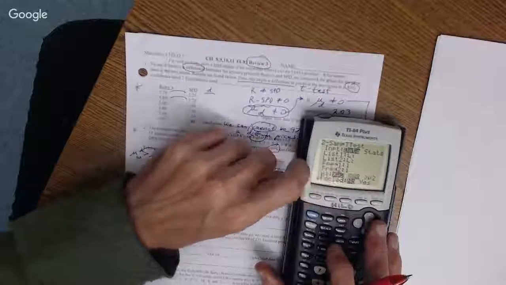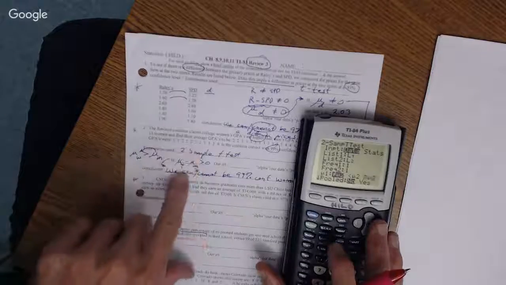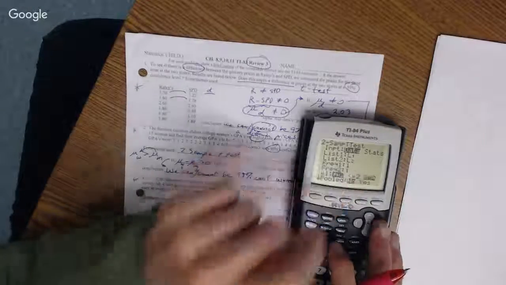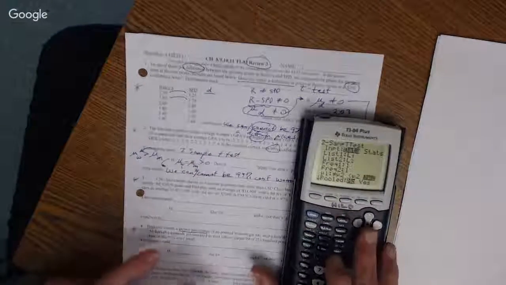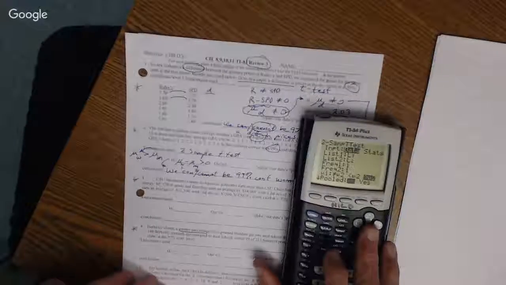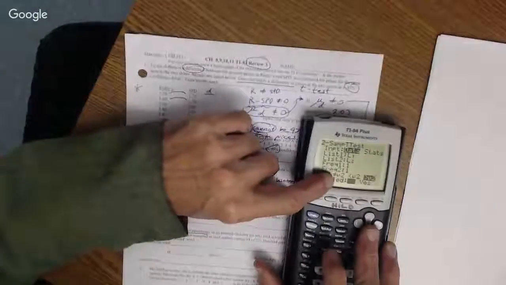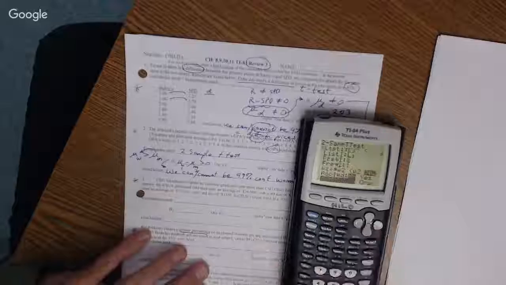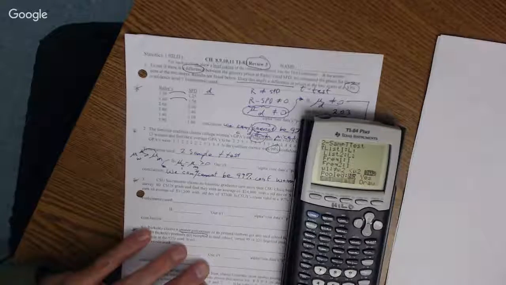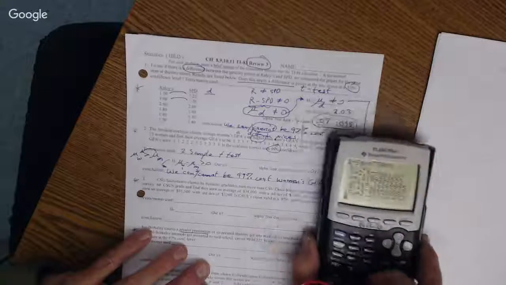Mu1 less than mu2. That's not correct. And then lastly, the right-tailed test, mu1 is greater than mu2. Highlight that and push enter. And then we're always doing not pooled. So scroll past that down to calculate, enter, and it tells us our answer.